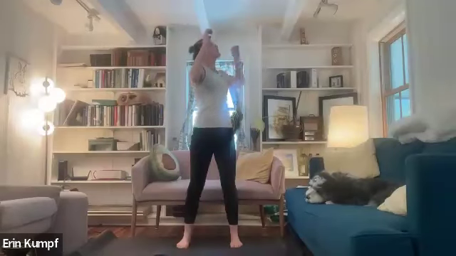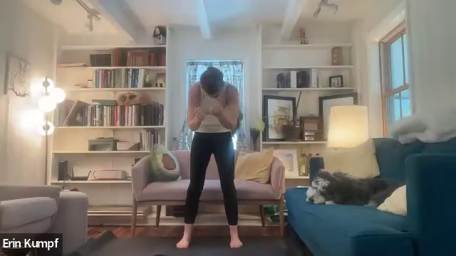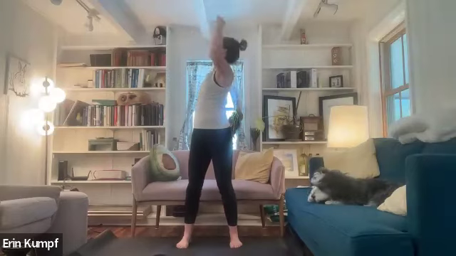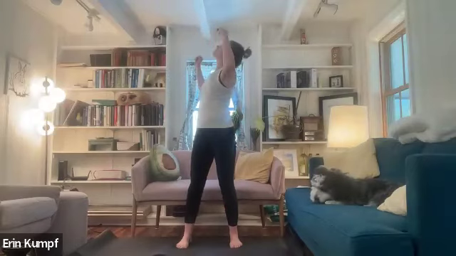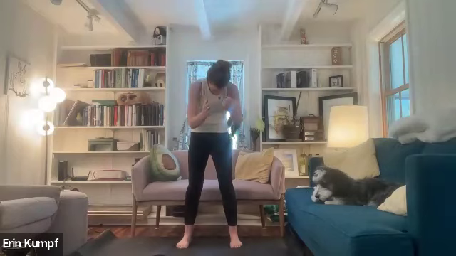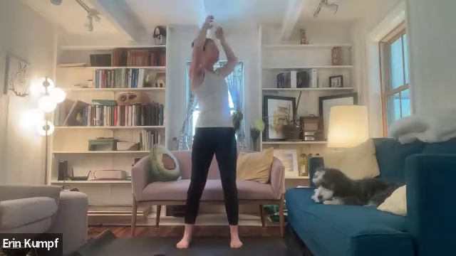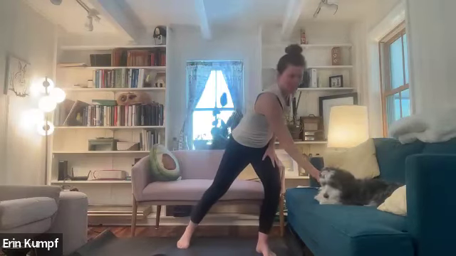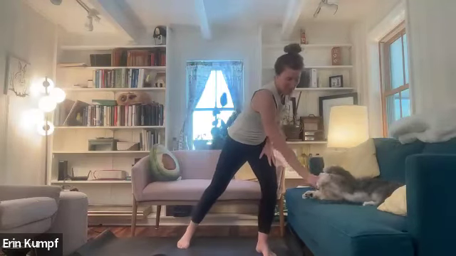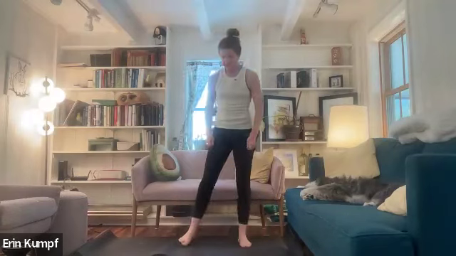Just back and forth. And then let's come back to the center, drop the arms down. My little friend here, licking her paws. Okay, let's do a little cleansing and clearing now.